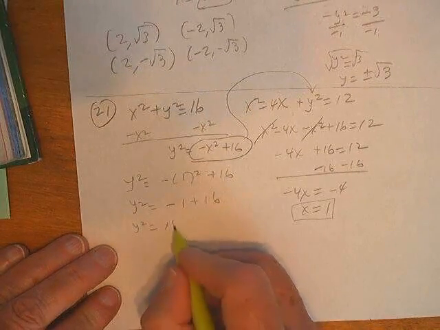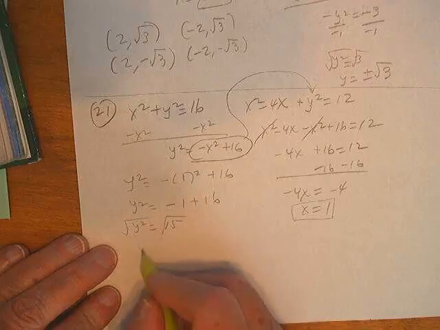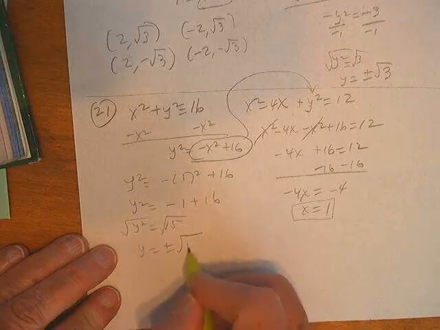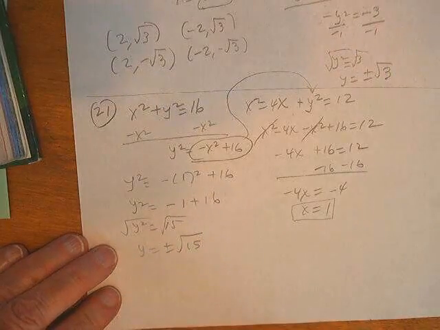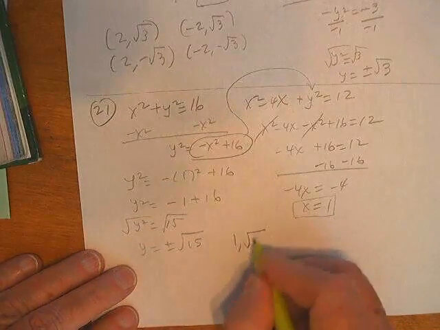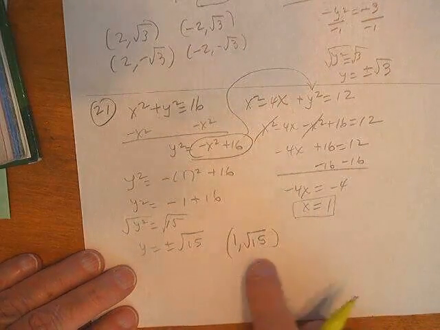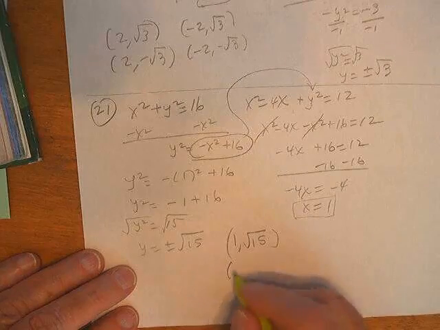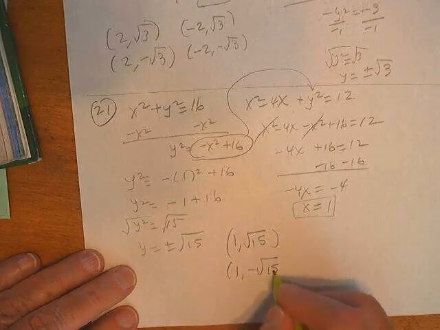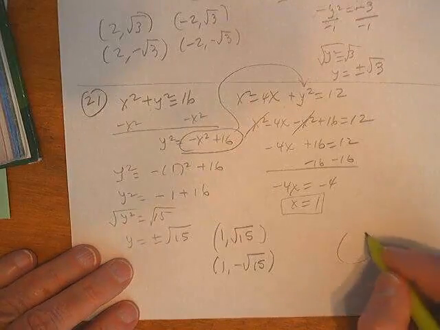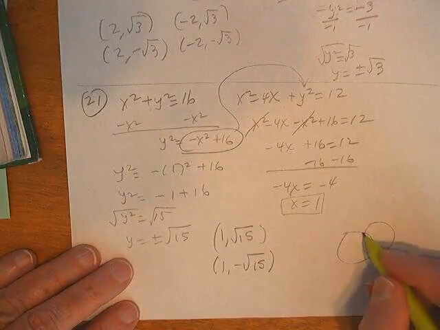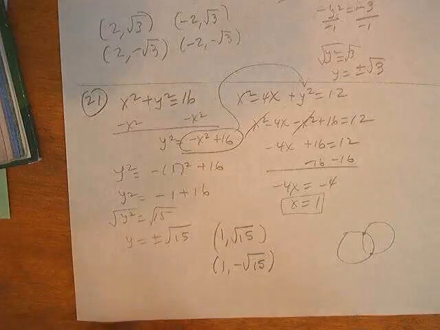Y squared is 15. Take the square root. Y is plus or minus root 15. So that means one time I get this point, the next time I get that point. Well, of course, two circles, come on, they're going to cross twice.